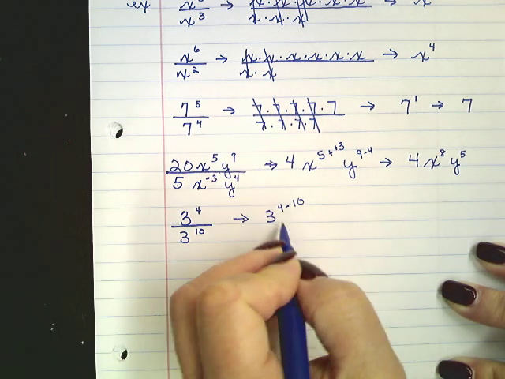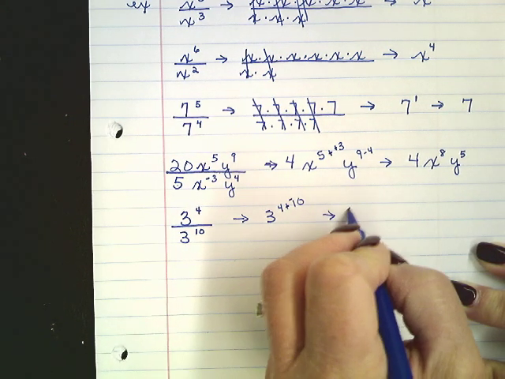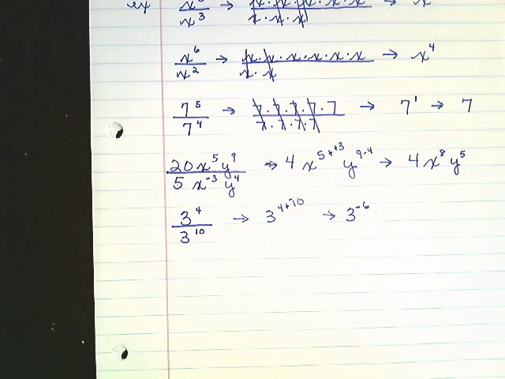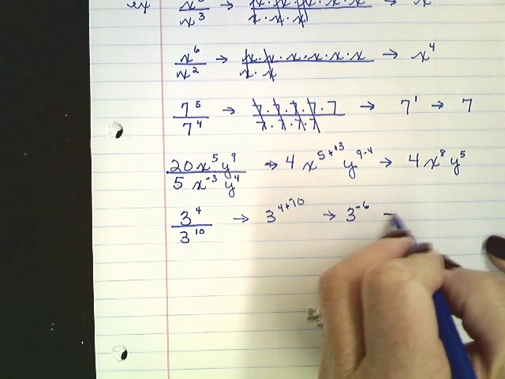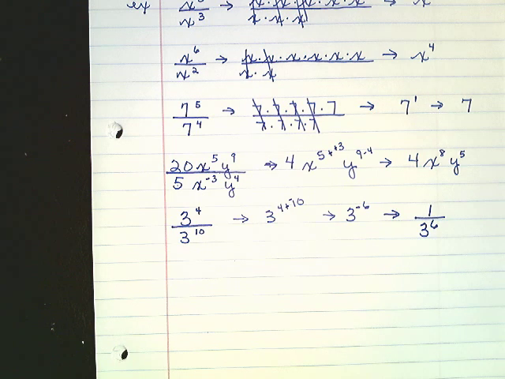That becomes plus negative 10. So that's going to be 3 to the negative 6th power. We cannot have anything to the negative power, so we have to change that to 1 over 3 to the 6th.